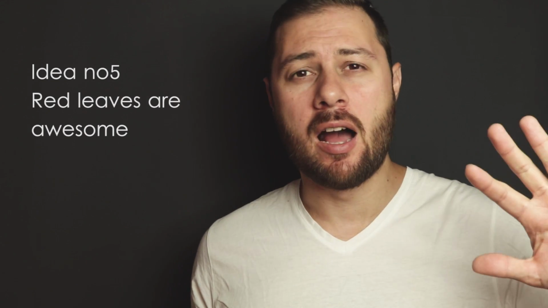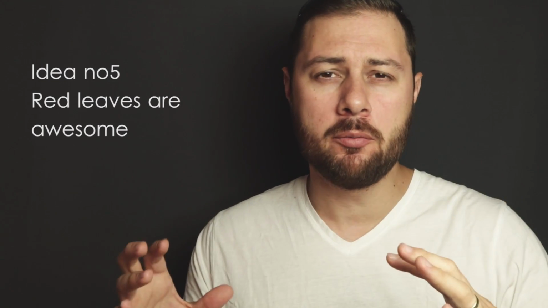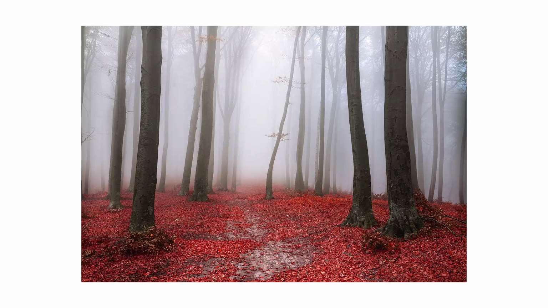Idea number 5. Red leaves in autumn photos look awesome. Not every forest has red leaves, but you can find lots of forests with orange or dark brown leaves. And these kind of forests, if you photograph it, if you find a beautiful composition, you can go in post and then just shift the hue a little bit and you turn the leaves in a bright red color, and it will look great.